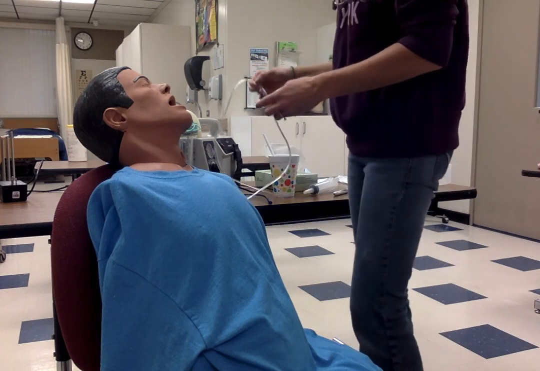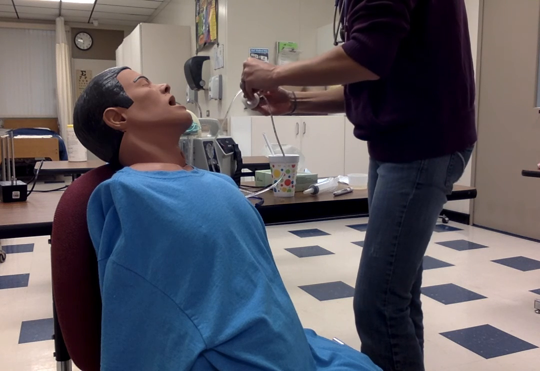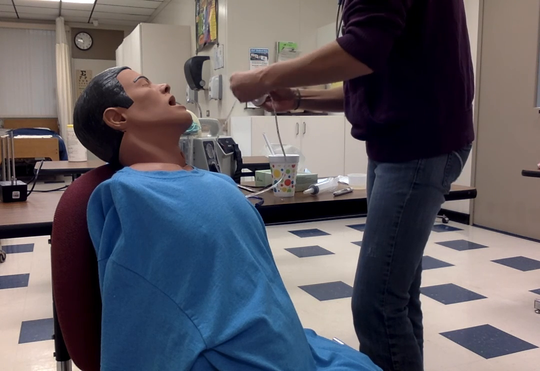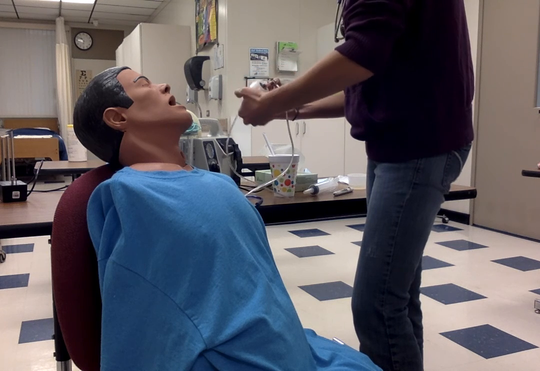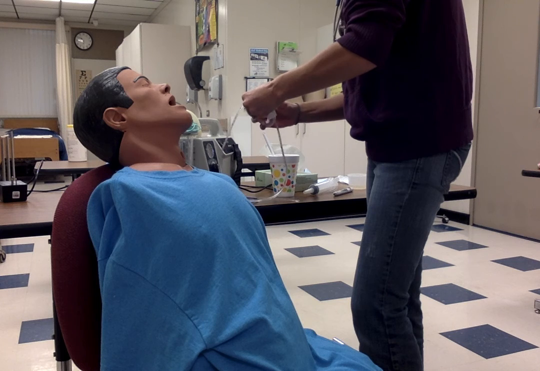So for demonstration, or for my purpose, I am going to go ahead and mark this with some tape because once I'm inserting, I don't want to put this too far in.